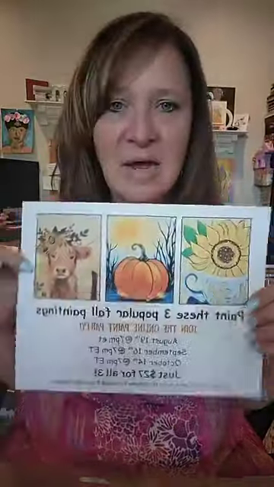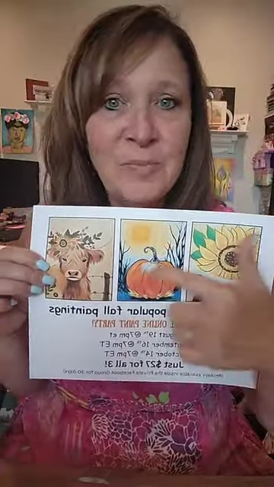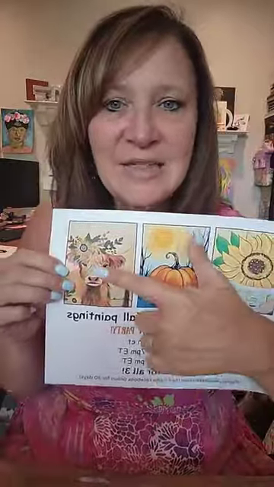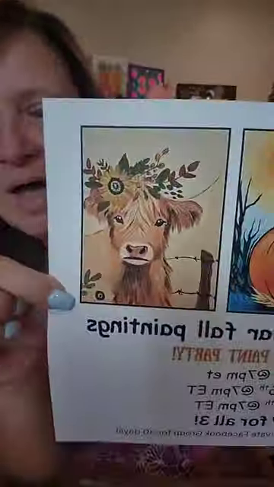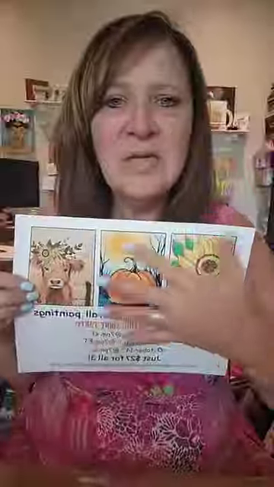So I have 3 paintings that I sent out the email for, this sunflower in this little coffee cup, which is so much fun to do, a pumpkin, and this beautiful Honey the Highlander, and all these just really rich fall colors.